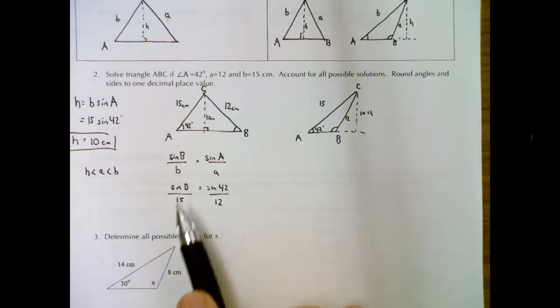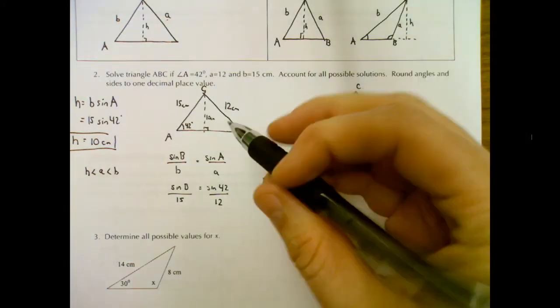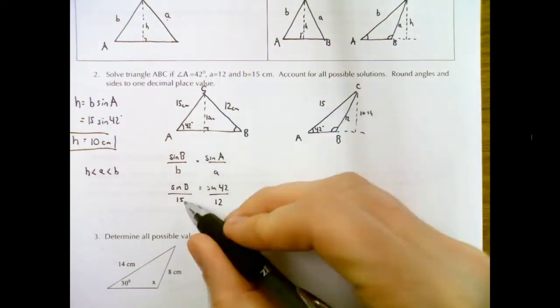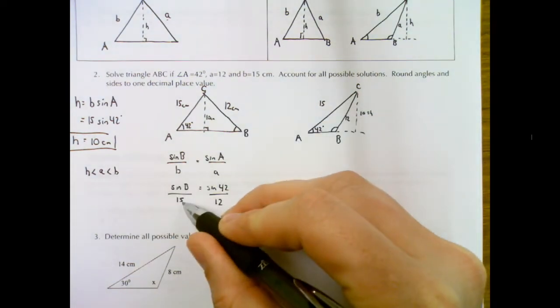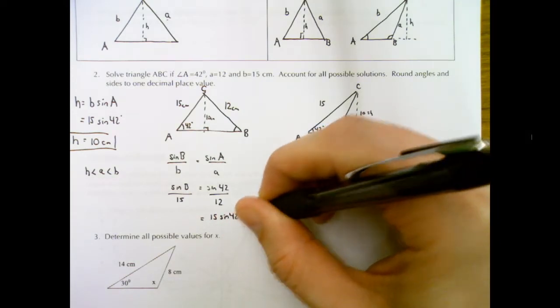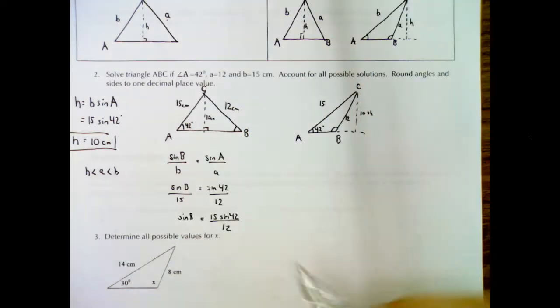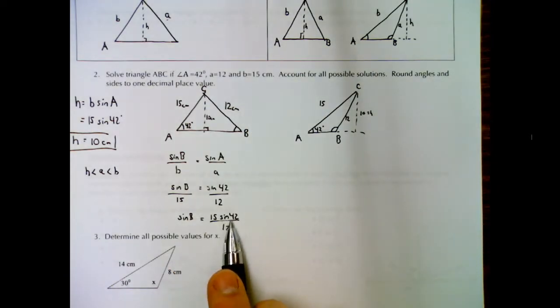In the earlier example, I showed how to solve for a side. Solving for an angle is actually one more step. I'm going to isolate sine B by multiplying by the bottom, which makes 15 sine 42 over 12. And then the last step is I got to do sine inverse of the entire right side.